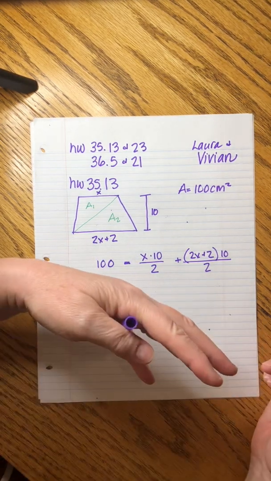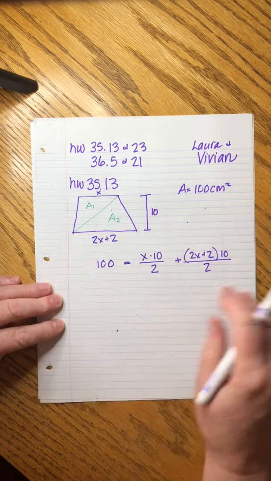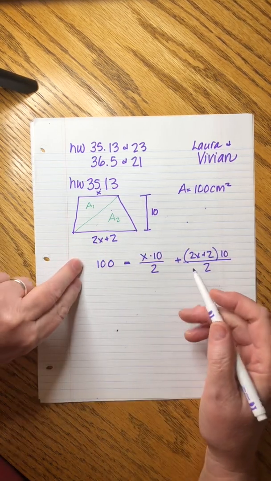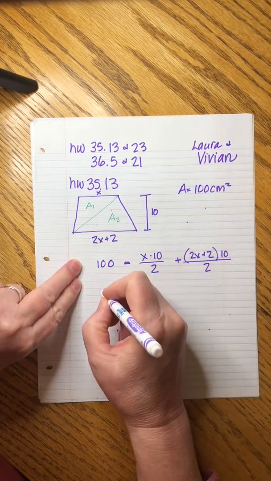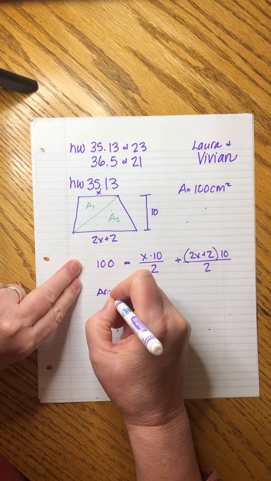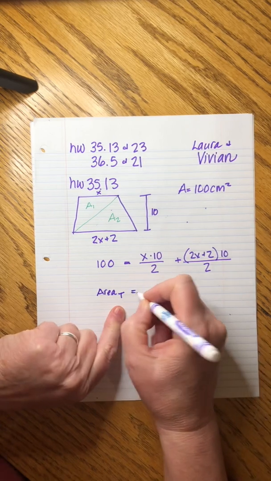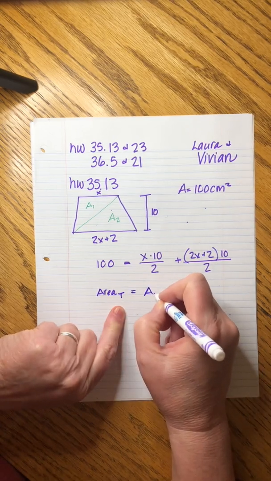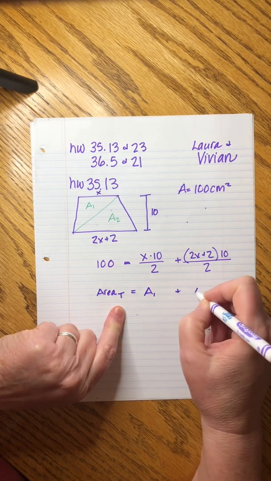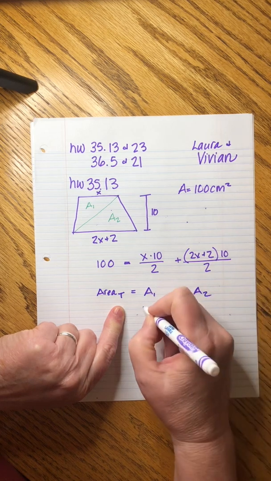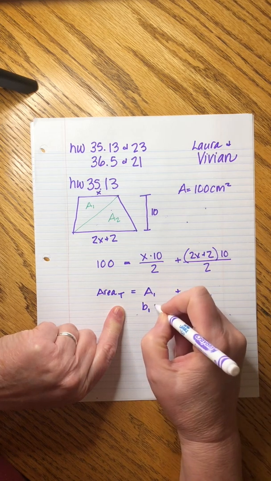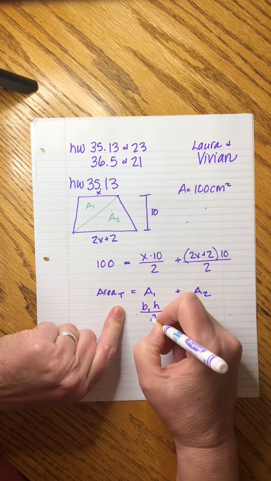Okay, so we take what we know and we think about how we would do it if we were moving forward, and we fill in the blanks as much as we can. And just to write some of that down, we would say that the area of the whole trapezoid, which I'll abbreviate with a T, would be the area of triangle 1 plus the area of triangle 2. And this would be the base of the first one times the height divided by 2.